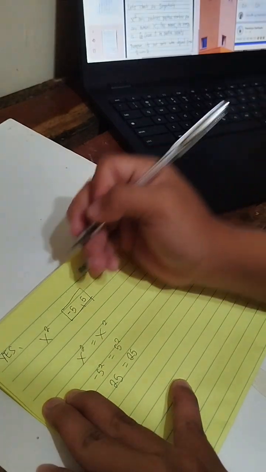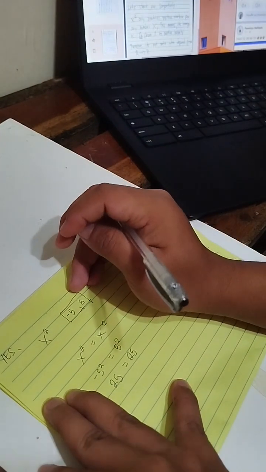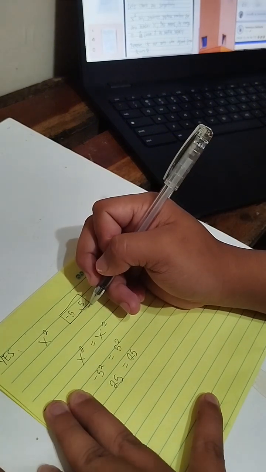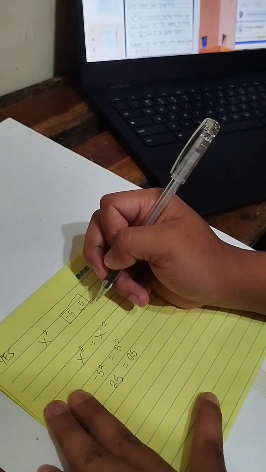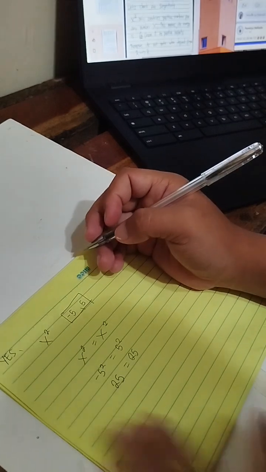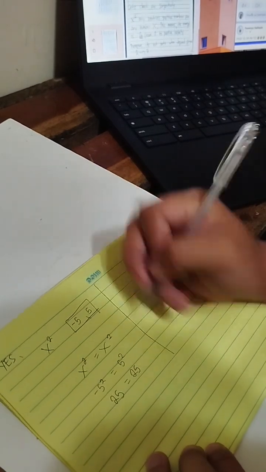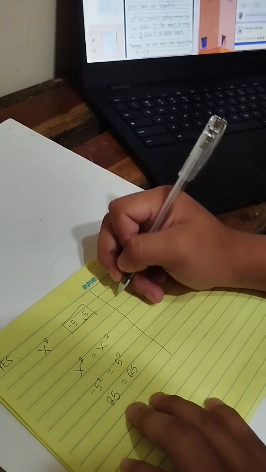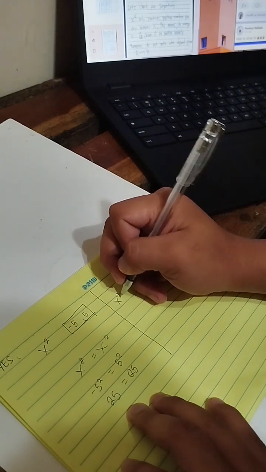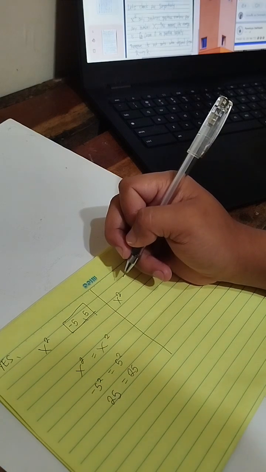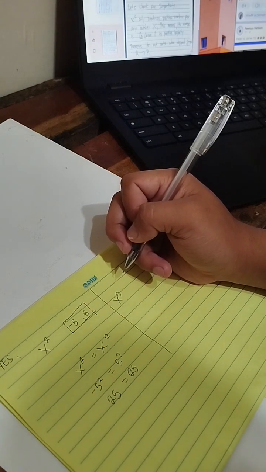So therefore, this is not a one-to-one function, because two different inputs have the same output. So now let's check for onto function. If you notice, x squared produces only positive numbers for any real number.